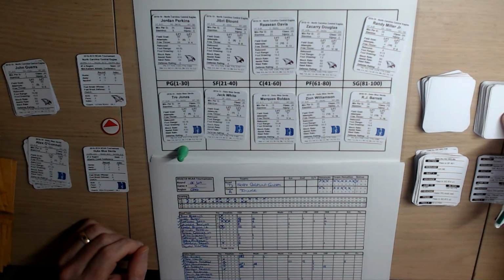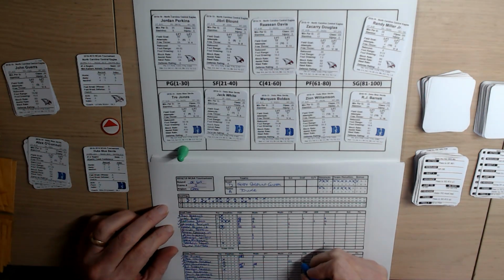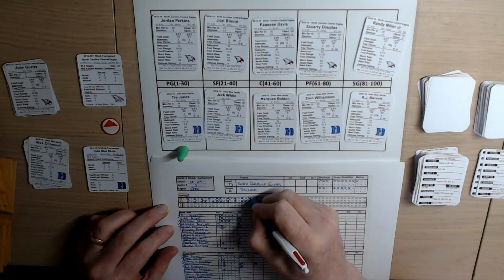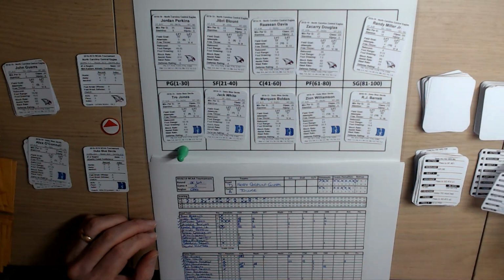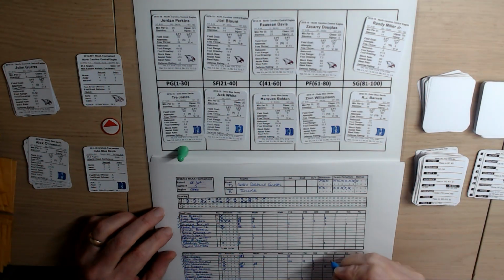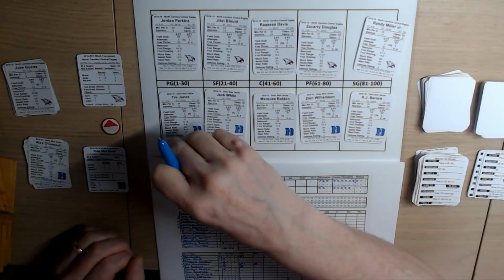So his free throw attempt is 76. It's a 66. So the first one is good. So he picks up his bonus free throw. 69 is also good. So 23-20.